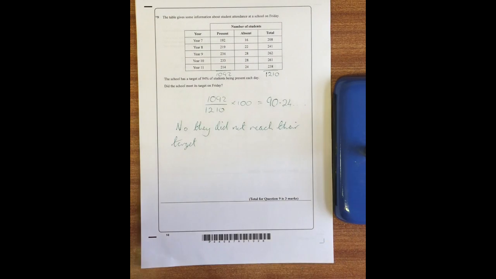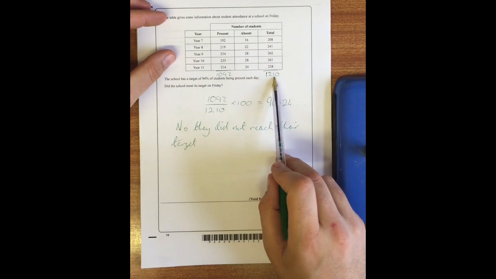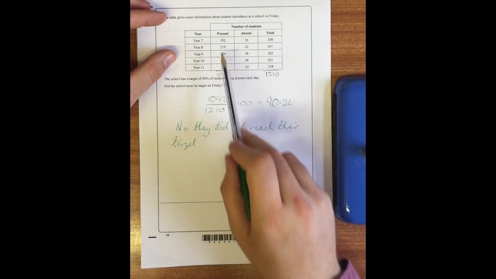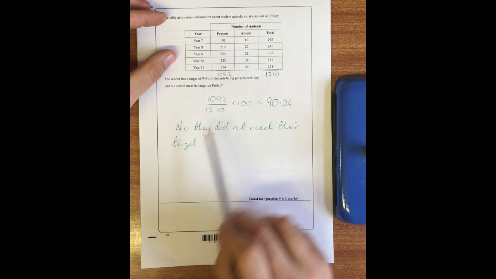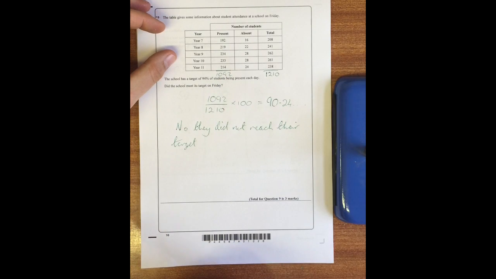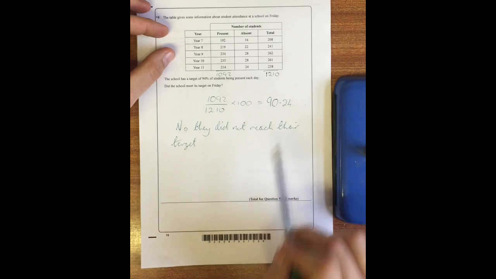Question 9. The table gives some information about student attendance at a school on a Friday. The school has a target of 94% of students being present each day. Did it meet its target? Well, if we add up the totals, that's 1,210 pupils in the school. The total present was 1,092. So if we do that divided by that times 100, that gives us 90.24%. So no, they didn't reach their target.